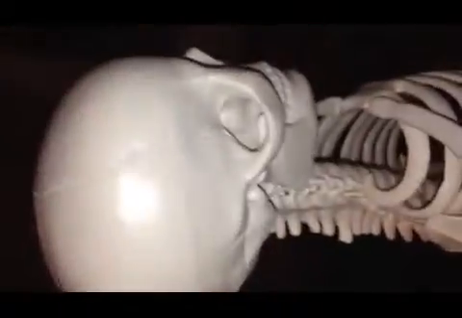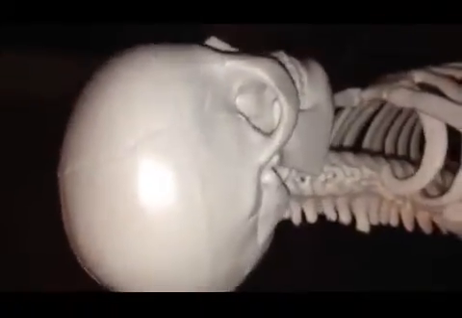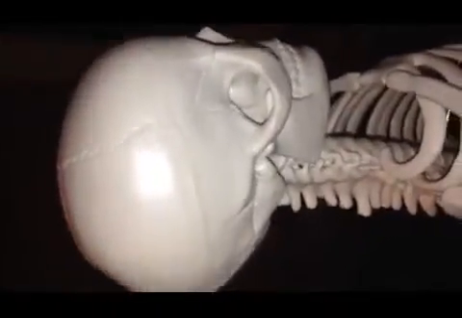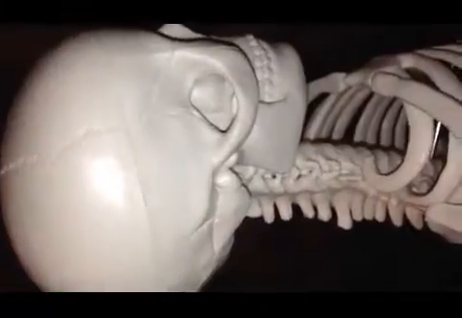The internal acoustic meatus we cannot see unless we take apart the skeleton model, but in this part, cranial nerves 7 and 8 pass through its opening.